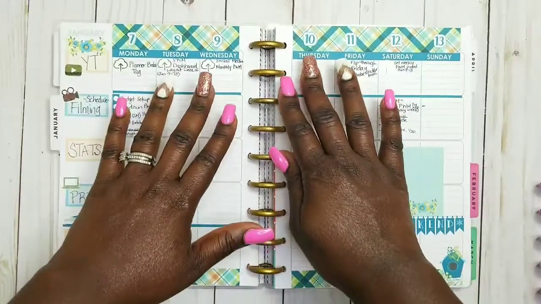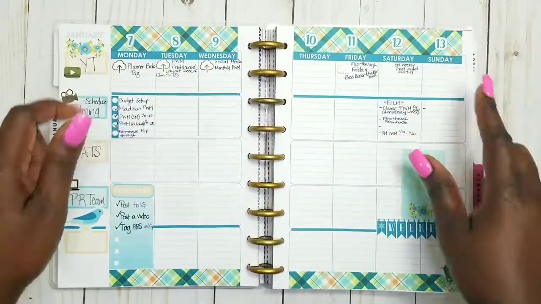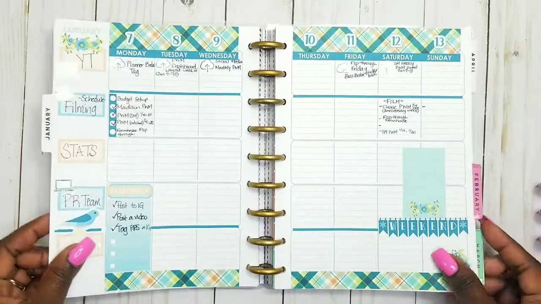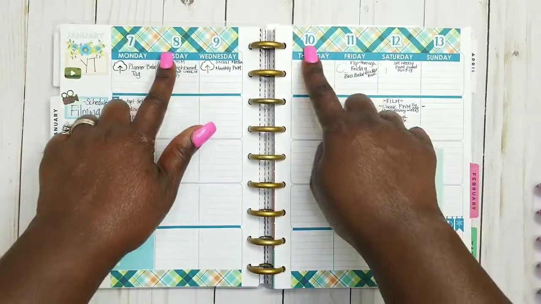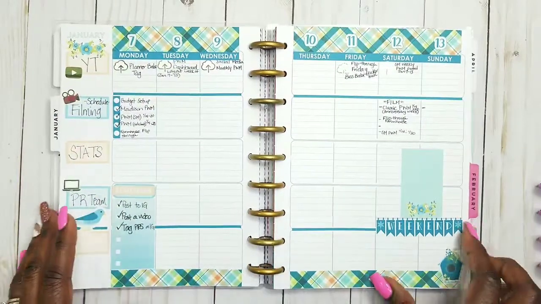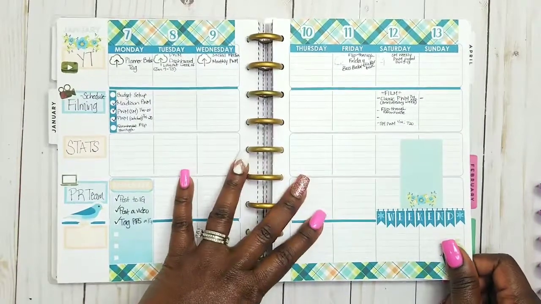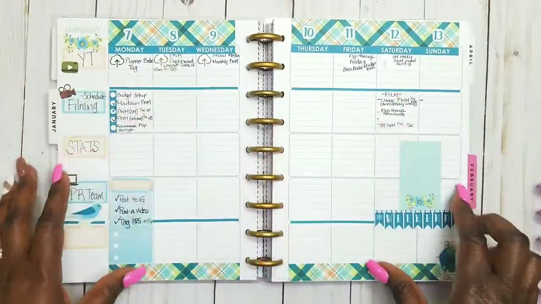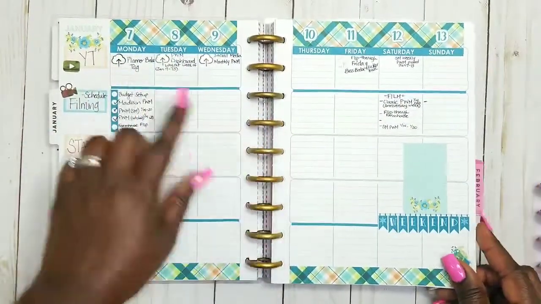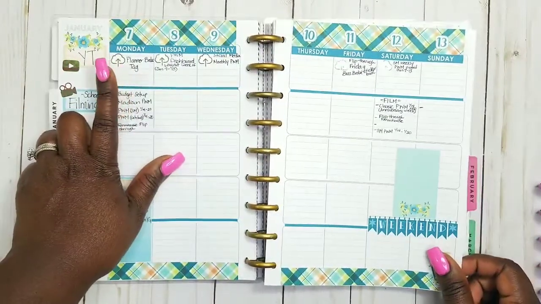So here is a layout that I use. I was doing some PR for Patty Plan Studio, and these are some of her beautiful layouts. I love her sticker kits, and so I just utilize those in my social media spreads to just give it a little bit of deco.